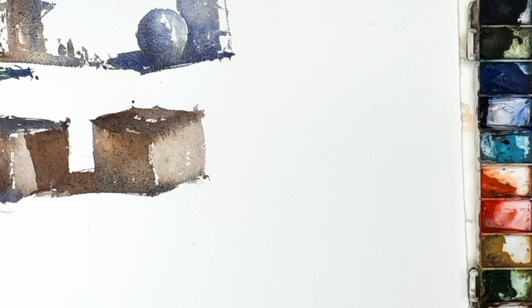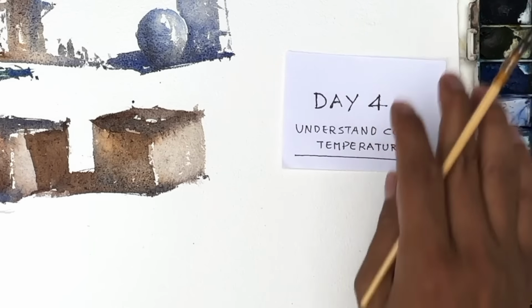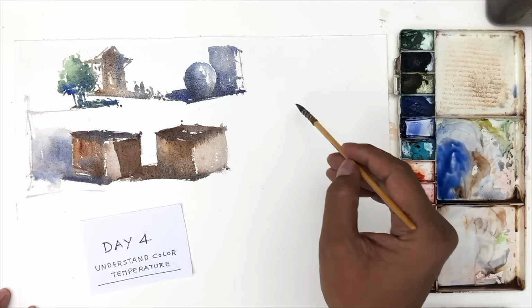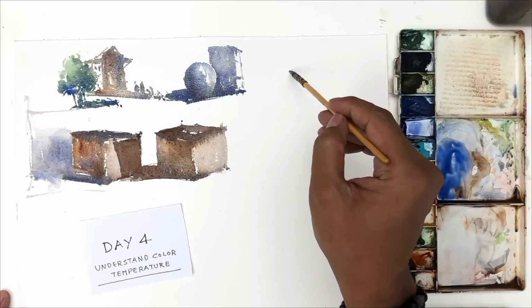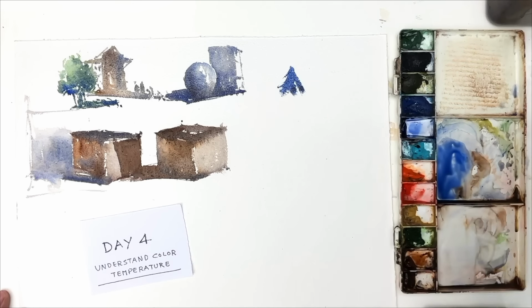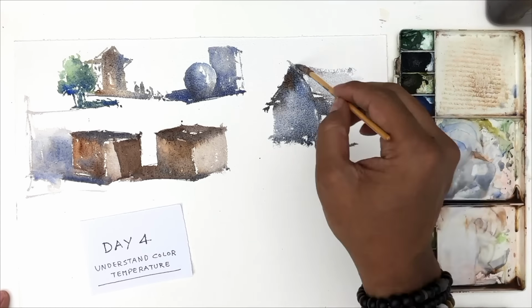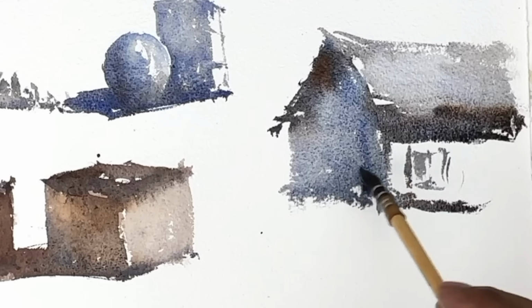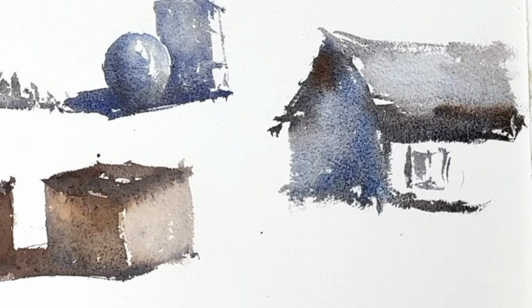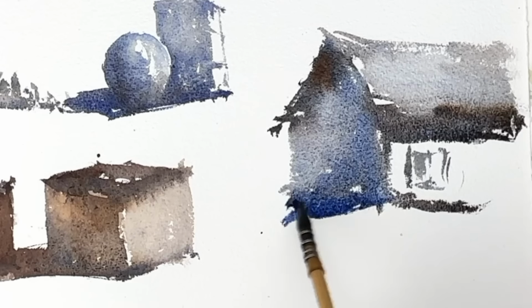Now when it comes to day 4, so this is day 4. Let's take an example. What to paint? Okay, if you wanted to paint, let's say, one house here, and this is the lighter, cool color we have used, your shade doesn't mean that you can use the same color for this shade.